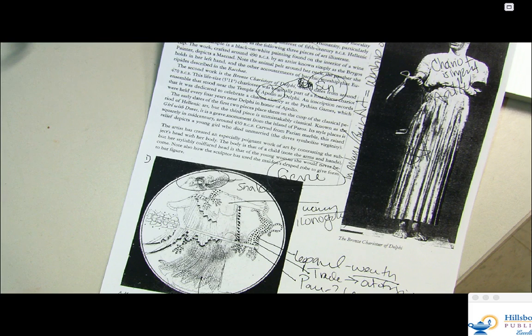The dove symbolizes virginity. The artist has created an especially poignant work of art by contrasting the subject's head with her body. The body is that of a child, note the arms and hands, but her stylish coiffured head is that of a young woman she would never become. Note also that the sculptor has used the maiden's draped robe to give her a figure.